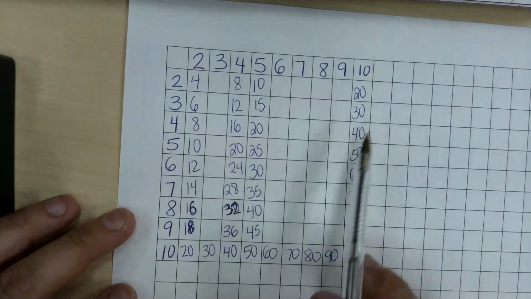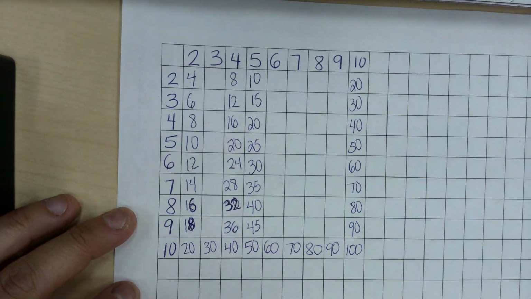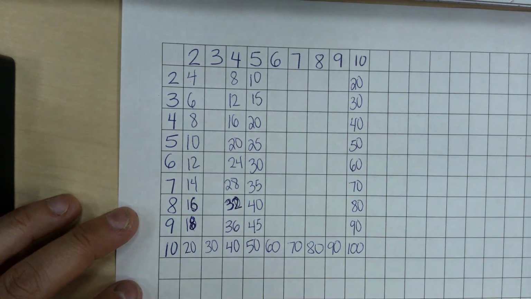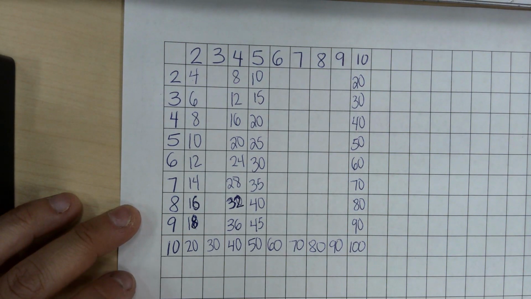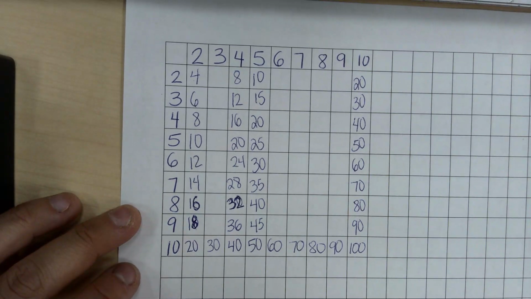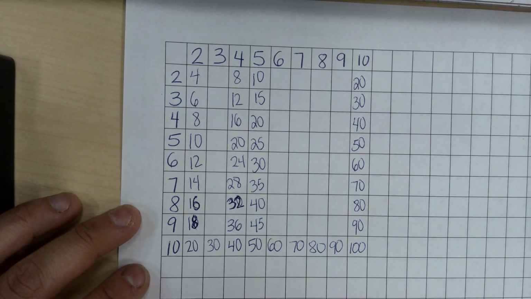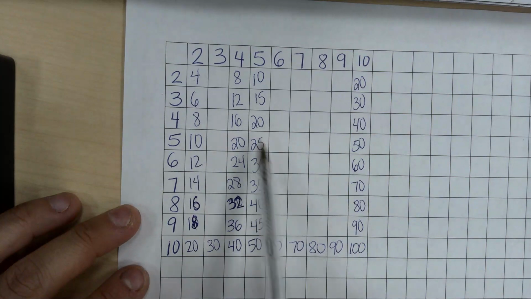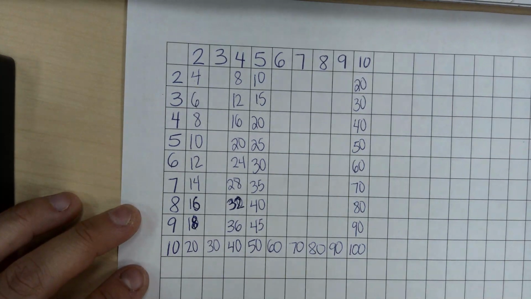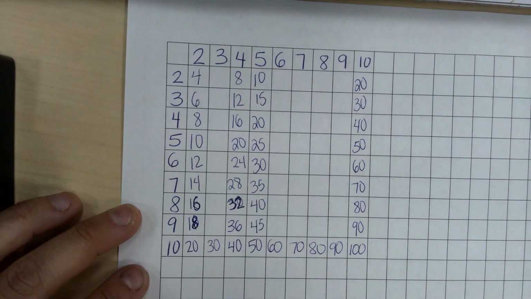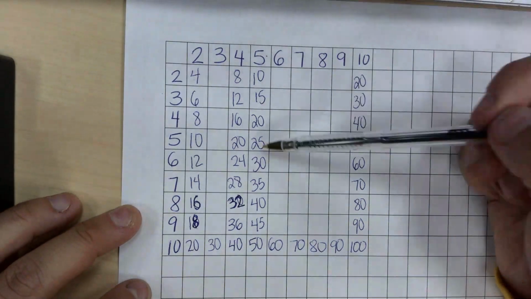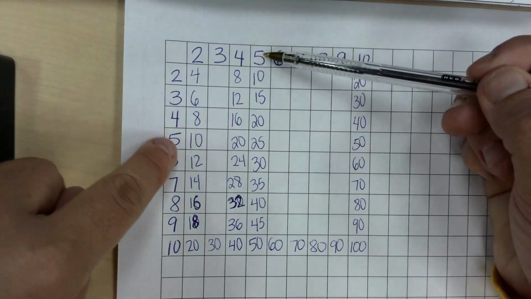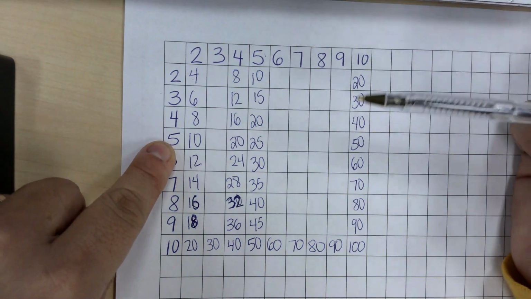So you can use this if it's easier for you, if you haven't memorized your multiplication facts, but I really encourage you to memorize them. Because otherwise you're going to have to do this at the very beginning of every single quiz or test, and it is time consuming. Instead, if you just know 5 times 5 is 25, you don't have to work it out every time you do something.